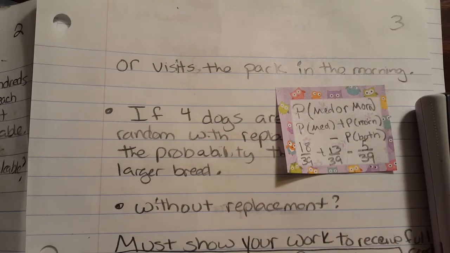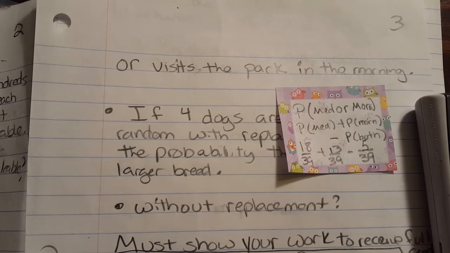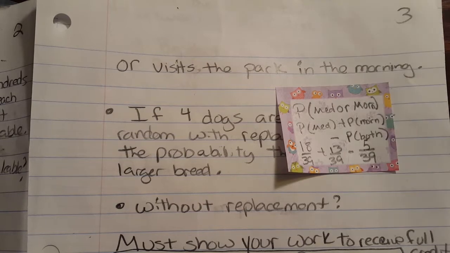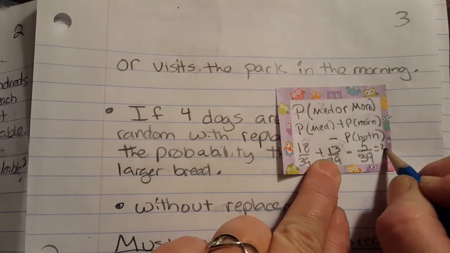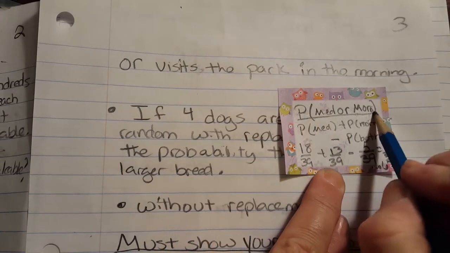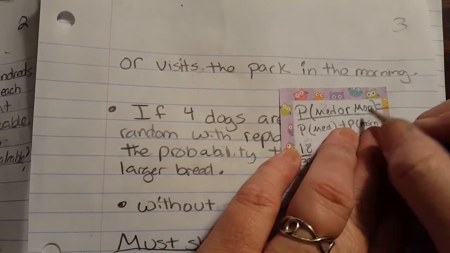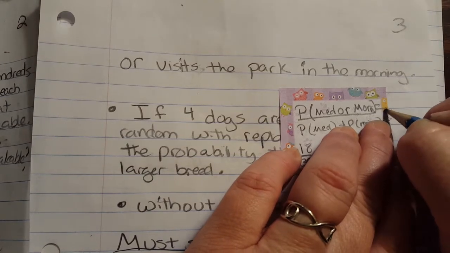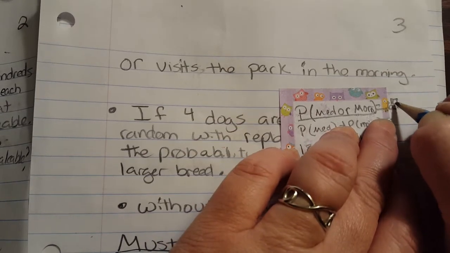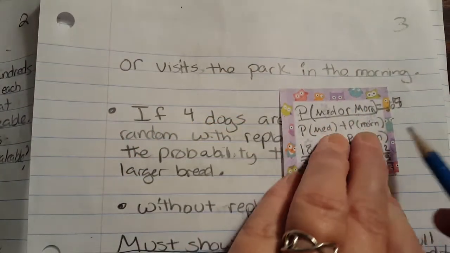And that's going to give us two-thirds or 0.67. So the probability of a medium breed or a morning dog walker is 0.67.